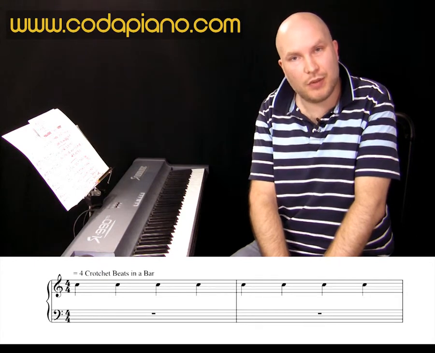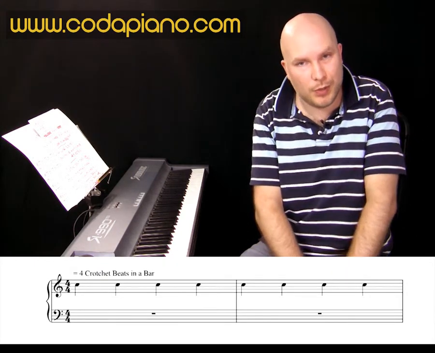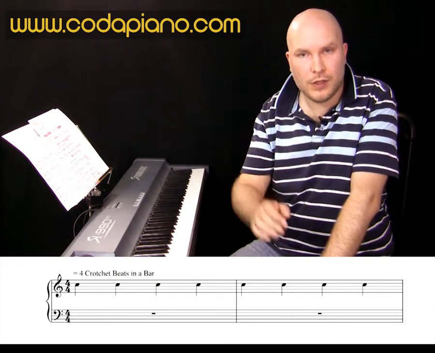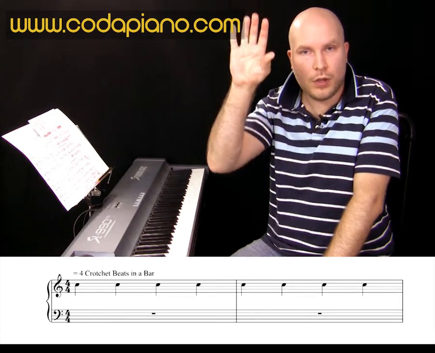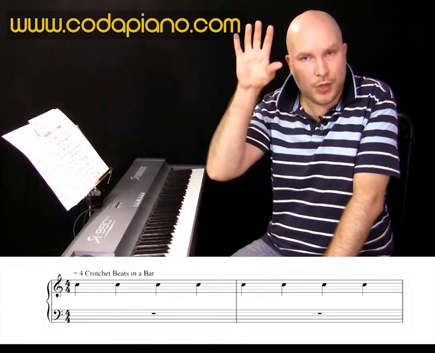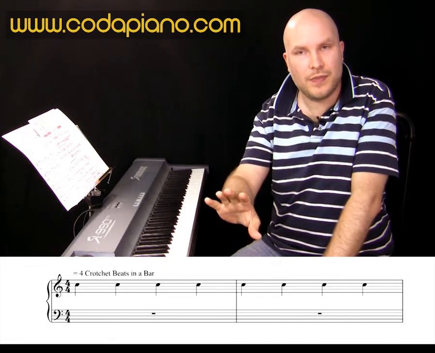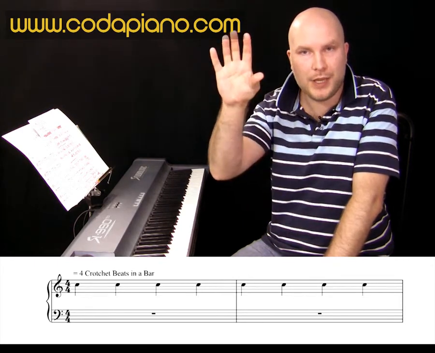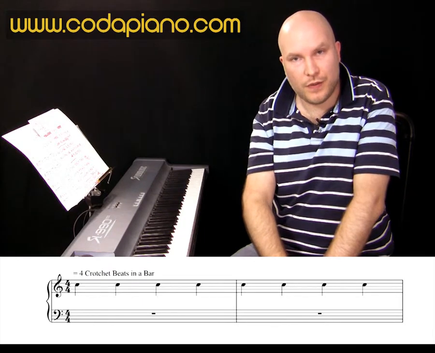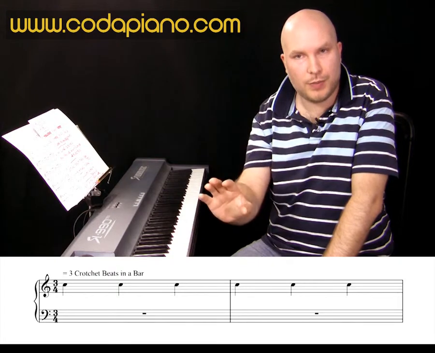The only time it means there are 4 of them is if the top number is a 4 as well, because remember, the top number tells us how many beats we've got. So 4, 4 means 4 crotchet beats in a bar. That's the way you should always structure your answer. Say what the top number is first, say what the bottom number means, then say in a bar. 4 beats, 4 crotchet beats in a bar. So if it was 3, 4, this would mean 3 crotchet beats in a bar.